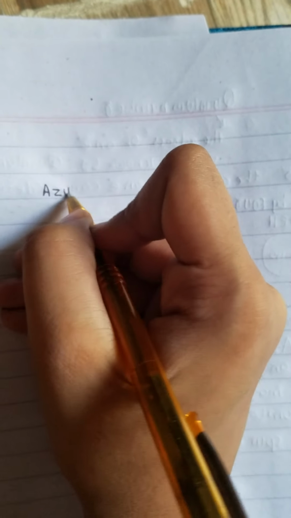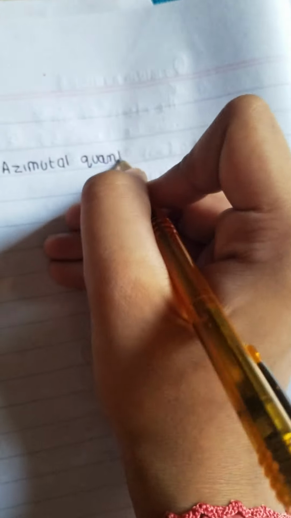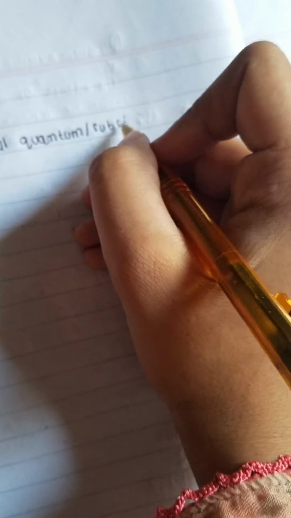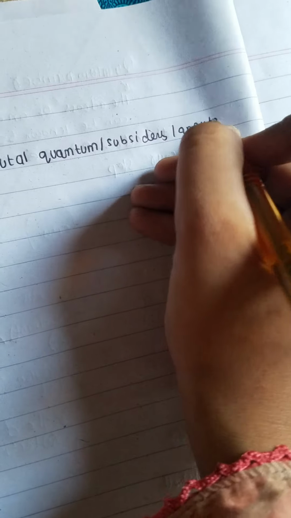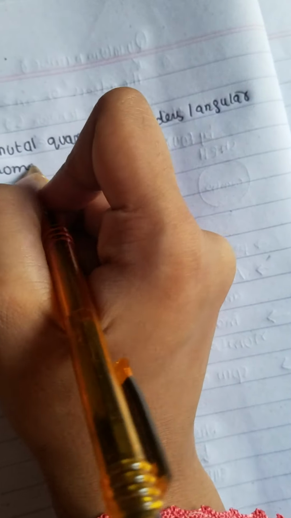principal quantum number. Now we're going to discuss one more quantum number, that is the azimuthal quantum number. As I said before, the azimuthal quantum number is also known as the subsidiary or angular momentum quantum number. What does it tell us?